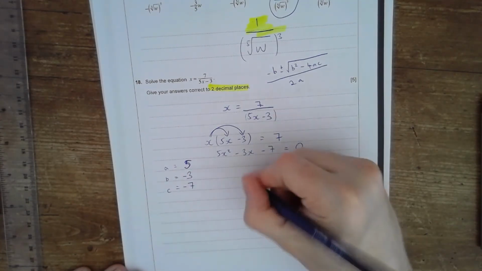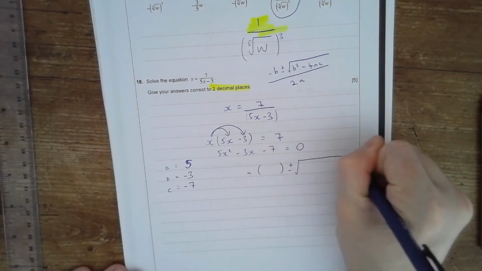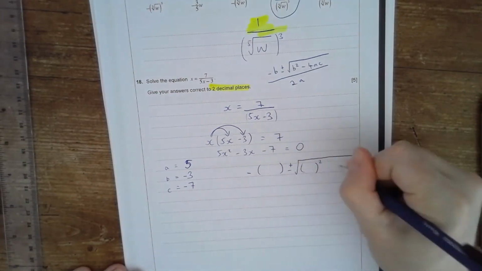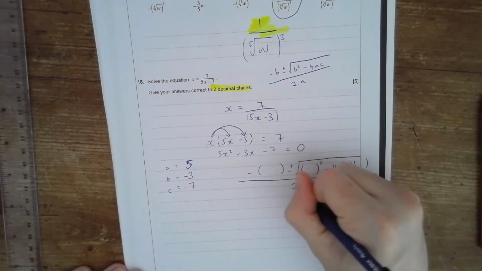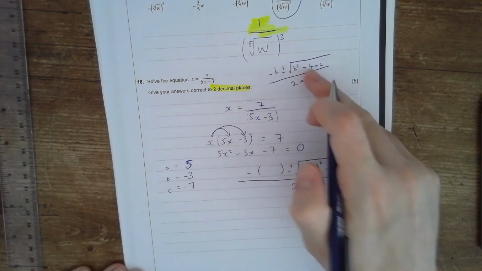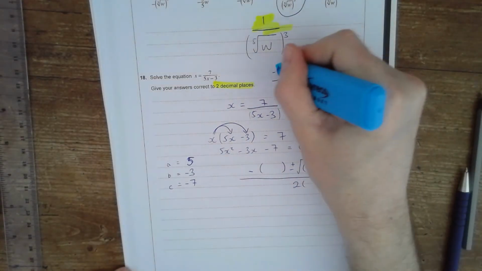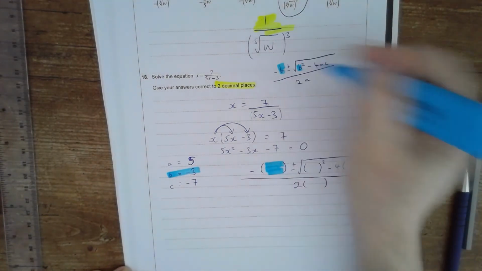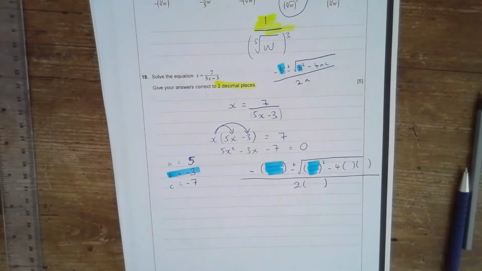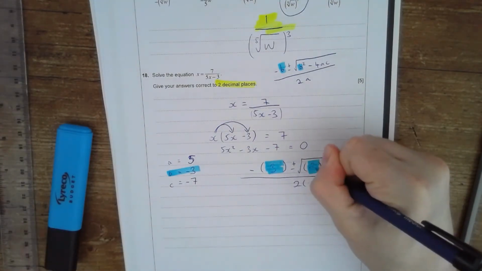Then it says minus B, so I'm going to put minus brackets, plus minus, square root, brackets squared, minus 4 brackets brackets, all over 2 brackets. All I'm doing is changing the letters to open brackets to begin with. Now, we're told the first letter is B, B is minus 3, that's what's going in there. The next letter is also B, so minus 3 is going in there. So let's add those 2 bits in so far. So minus 3, minus 3.